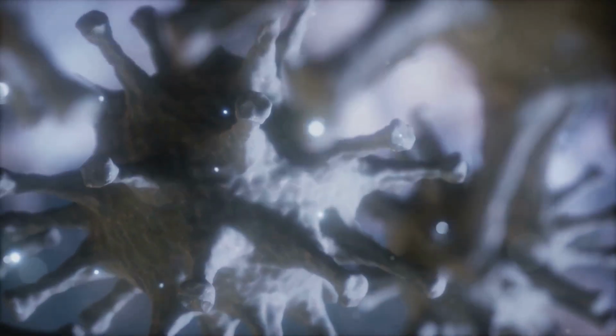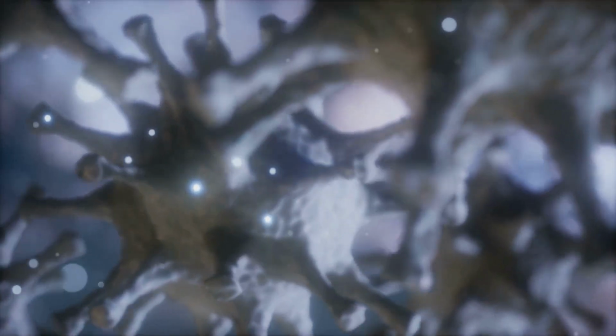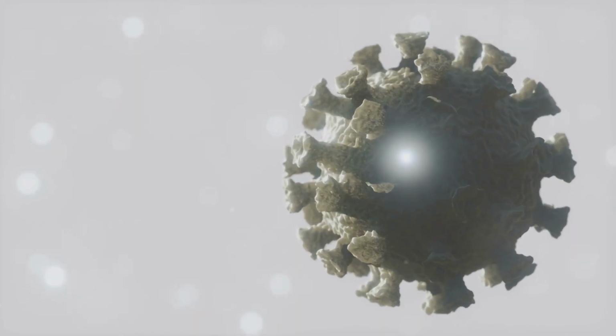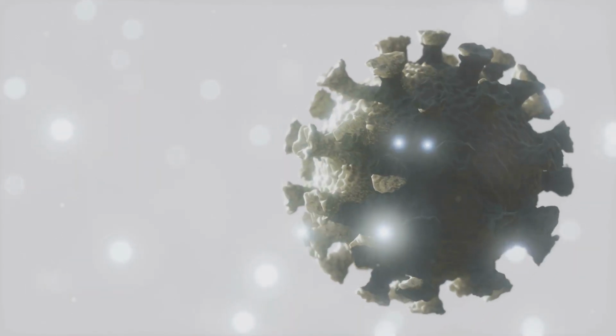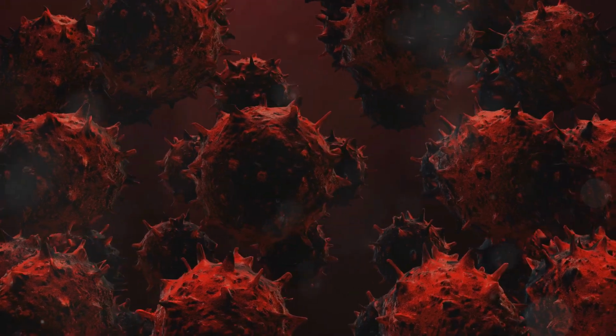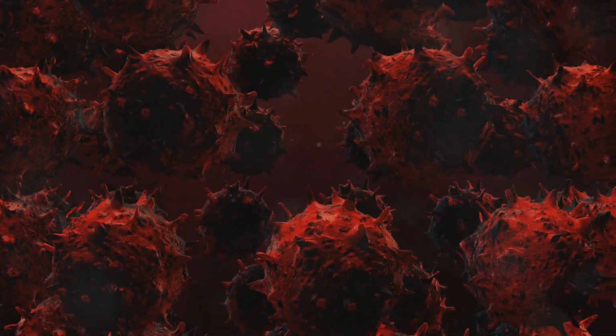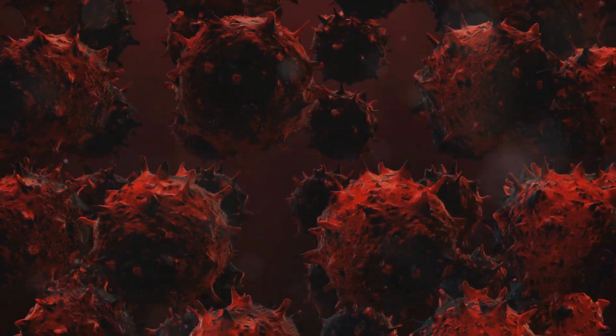Embedded in the viral envelope are the spike proteins, the virus's weapons of choice. These proteins are responsible for the virus's ability to infect cells. They protrude from the viral envelope like spikes, giving the coronavirus its crown-like appearance, hence the name corona, which means crown in Latin.